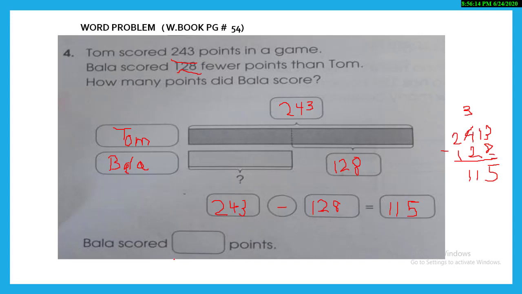So now you will write down Bala's score was 115. It's really a bit less than the other child. I'm sure that he's playing that game for the first time. Okay, so the second chapter is finished. The first task of the day is finished. So tigers, are you ready to hunt the new area in maths?